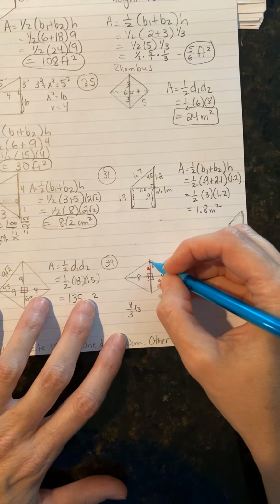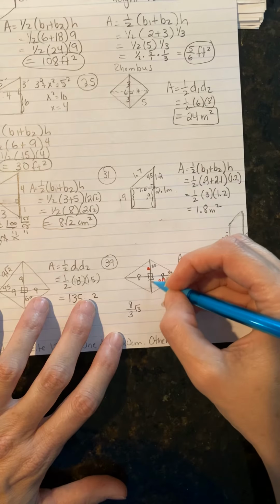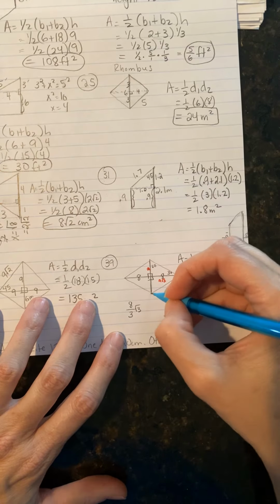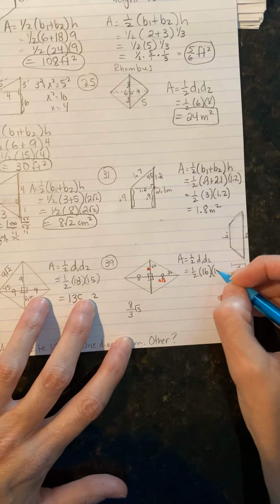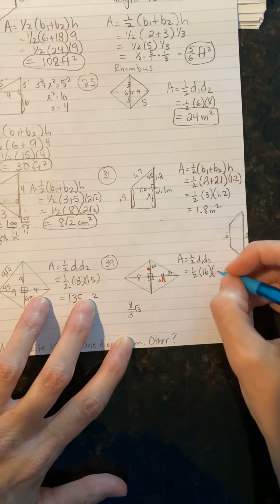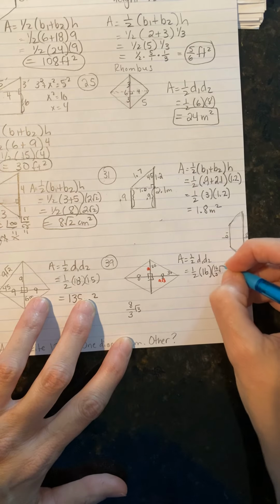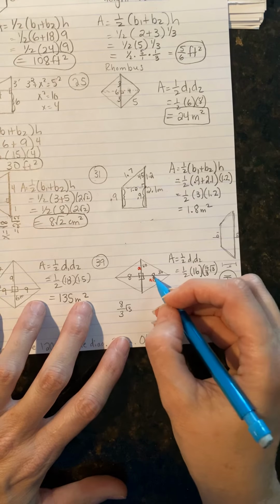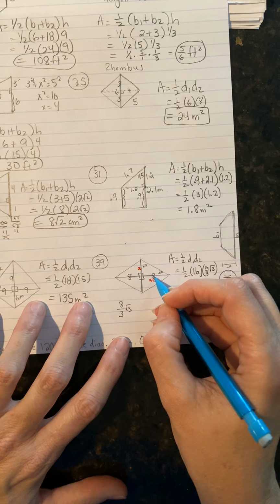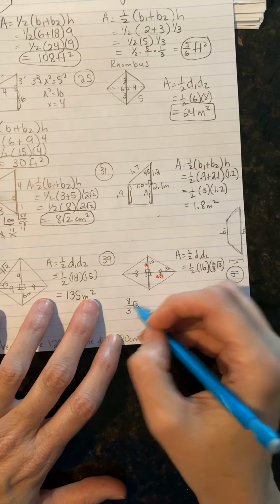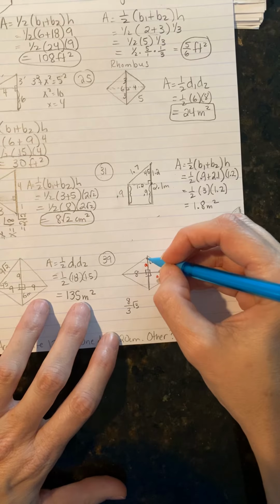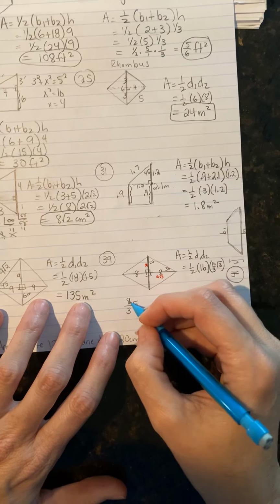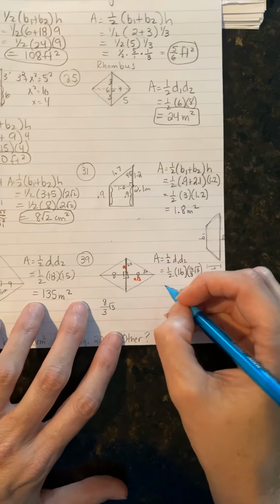So if this is 8/3 radical 3, and this is 8/3 radical 3, together they are 16/3 radical 3. That's how long that diagonal is. So let me show you that again. That is supposed to have a radical 3 and it doesn't. So you divide it by 3, that's why I got 8/3, and then you stick the radical 3 on it. And that's how long this short leg is, and then we had to double it. So we got 16/3 radical 3. That's how long that is.